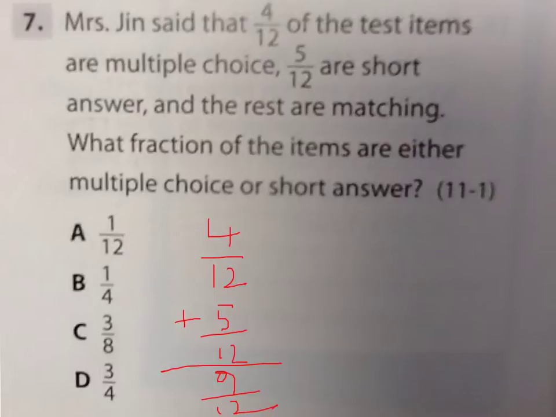Now, you have to reduce that. 9 divided by 3 and 12 divided by 3 is 3/4. D is your answer.